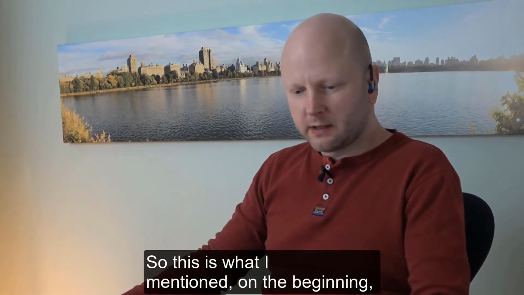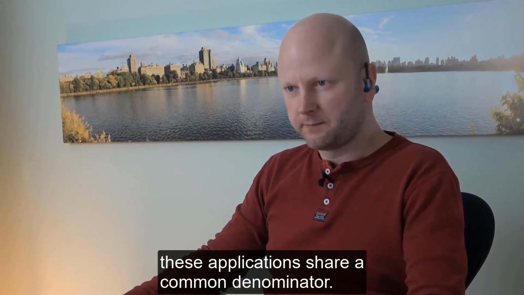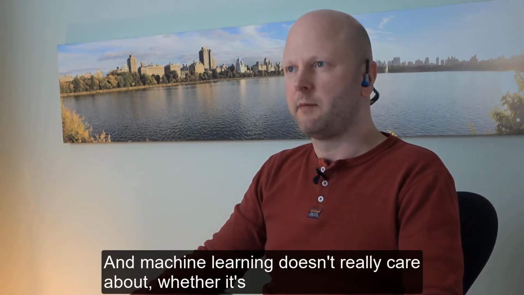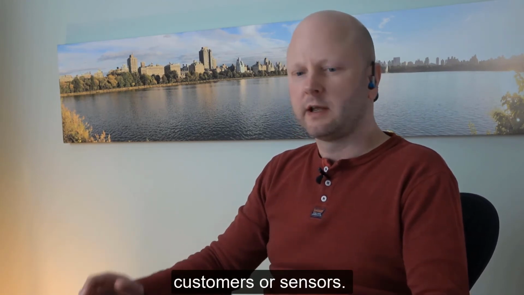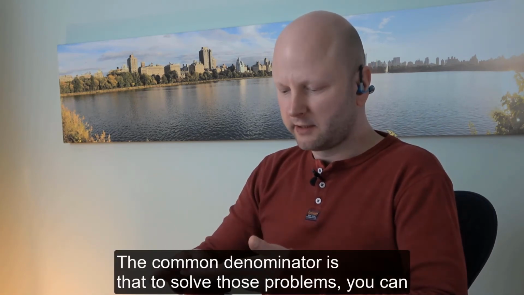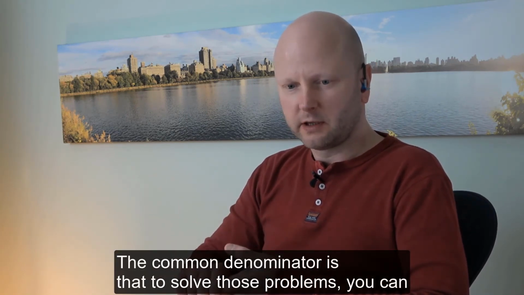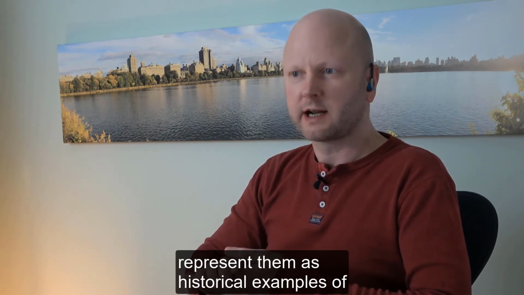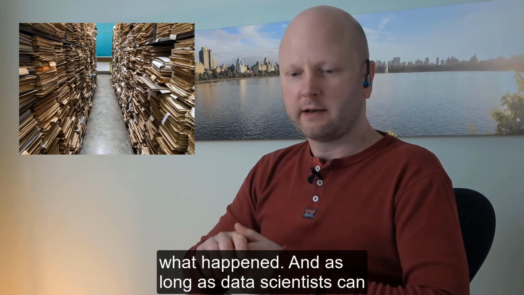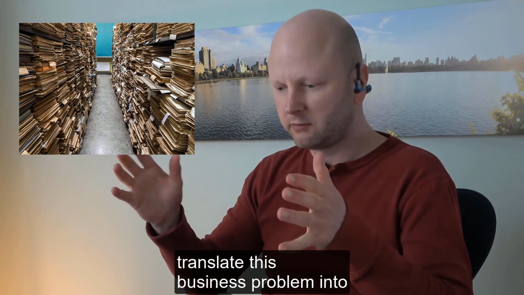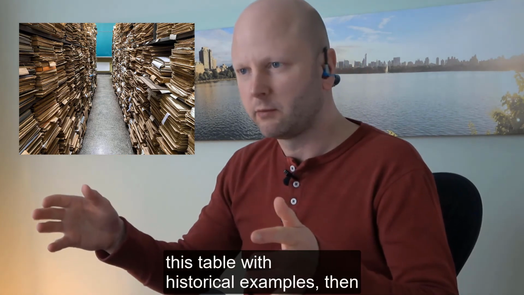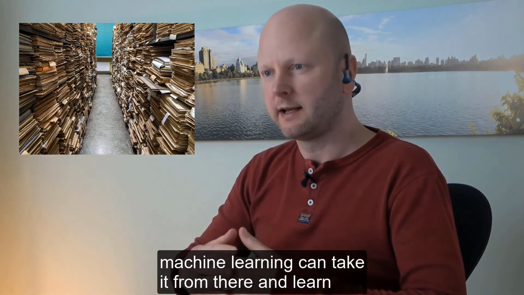Oh, I see. This is what I mentioned in the beginning. These applications share a common denominator. Machine learning doesn't really care whether it's healthcare or gaming, whether it's customers or sensors. The common denominator is that to solve those problems, you can represent them as historical examples of what happened. And as long as data scientists can translate this business problem into this table with historical examples, then machine learning can take it from there and learn from those examples.